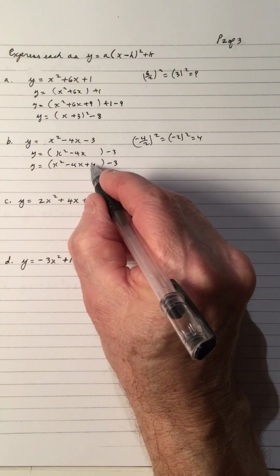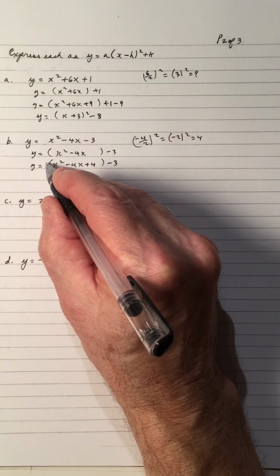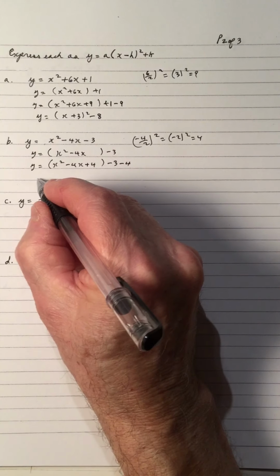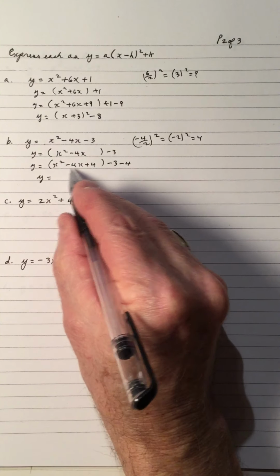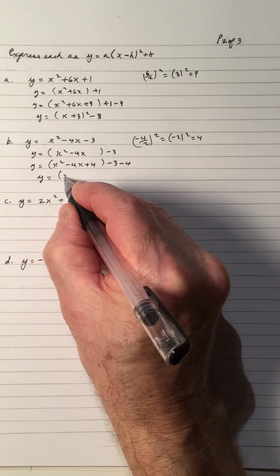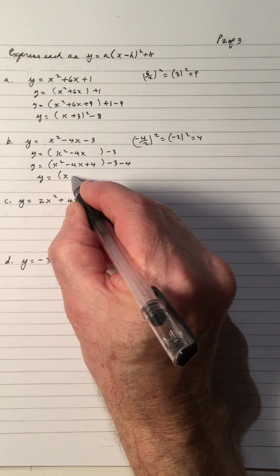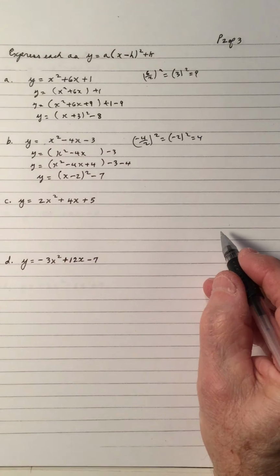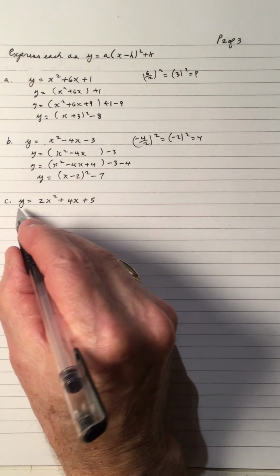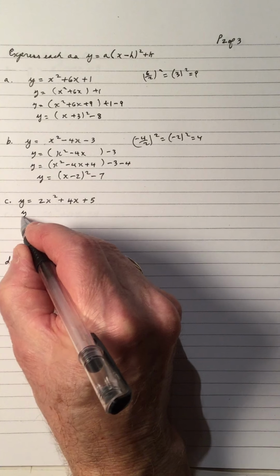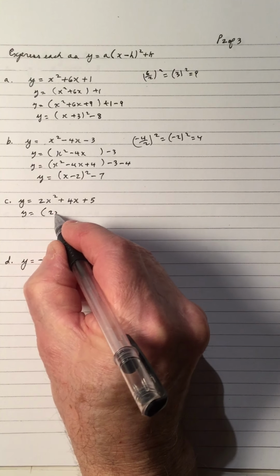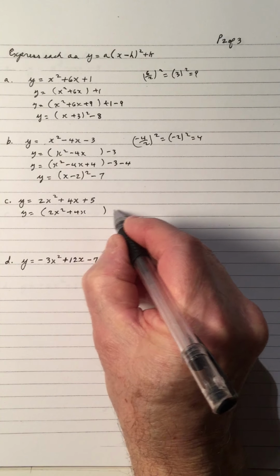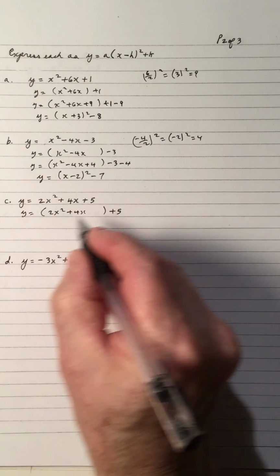But to balance it, because I put 4 there, 1 times 4 is 4, so minus 4 would balance it. And this perfect square trinomial factored is x, half of minus 4 is a minus 2, all squared, minus 7. And c, we have to separate the 2x squared plus 4x and separate the 5.